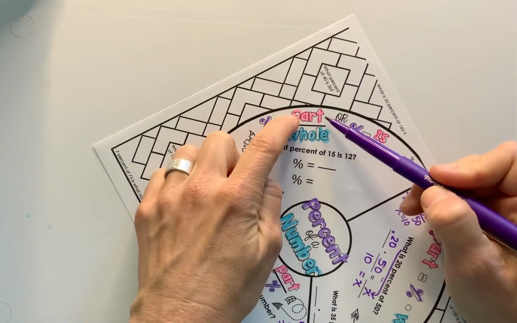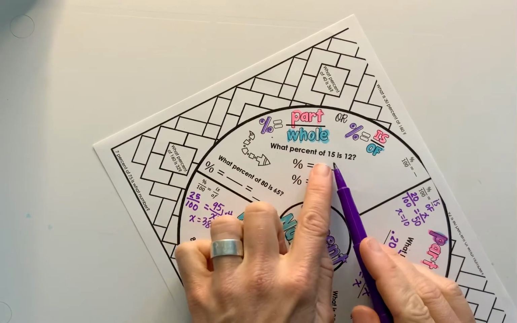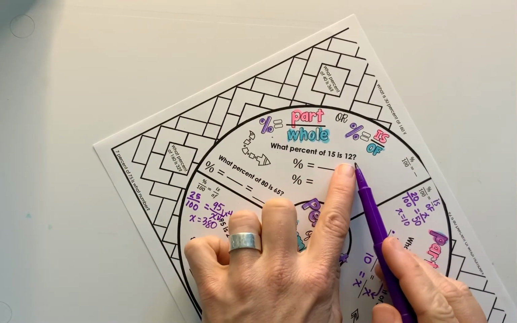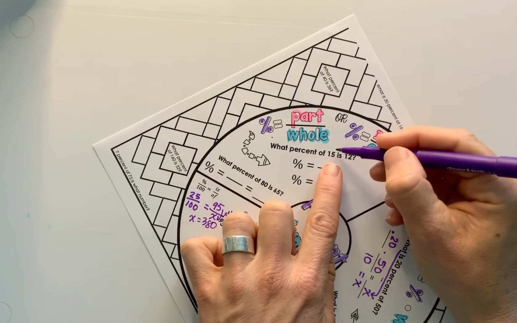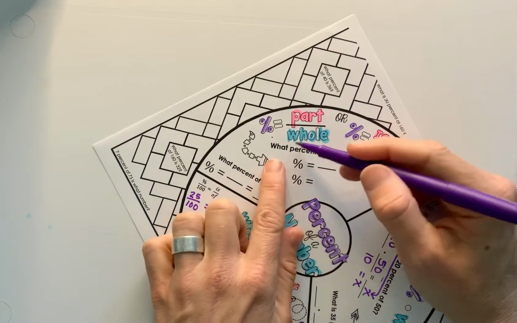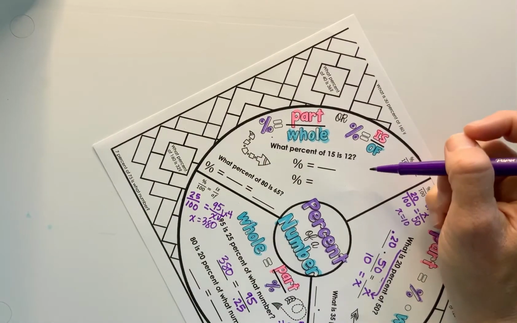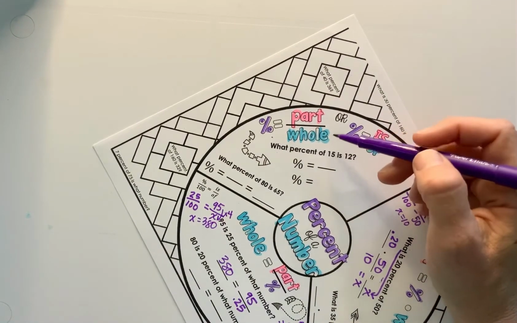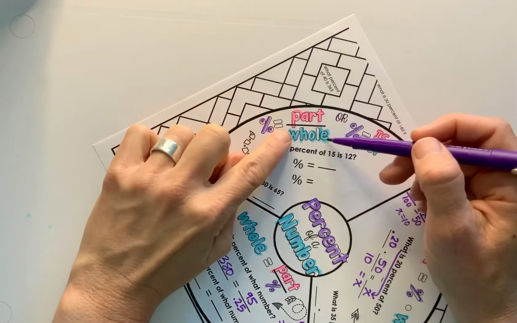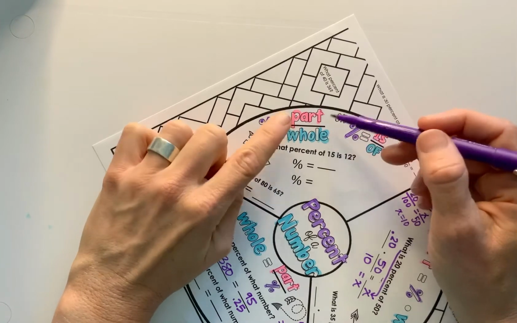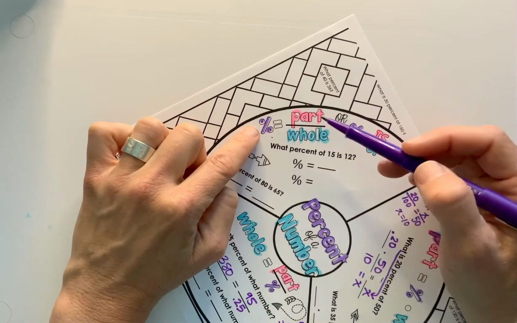All right, so the last one is when you don't know what the percentage is. They give you the part, they give you the whole, and you find the percentage. So what percent of 15 is 12? So 12 is the part, 15 is the whole, and you want to find the percentage. Now, this one, I like to think of it as finding your grade on something. Like you got this many points, out of this many points possible, and you just divide the numerator by the denominator.